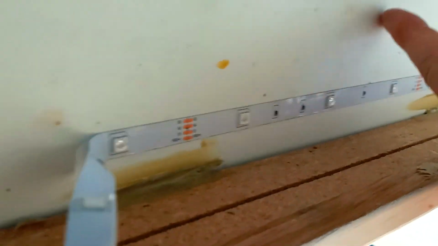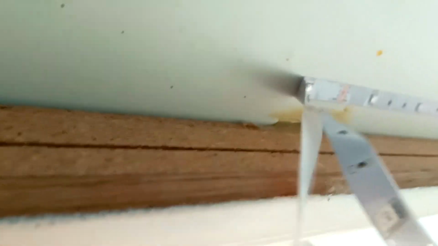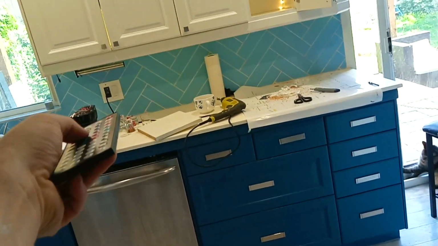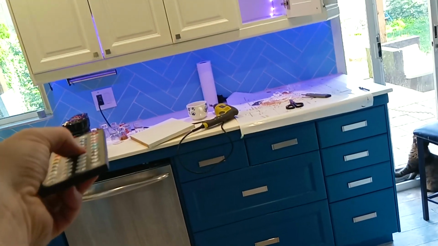You want to be about 1 inch away from the edge, so you have a little cast off on that side as well as that side. And there's an adhesive on the back, and it's very easy. You just peel, just stick. So yeah, you just continue on until it's all done. So the first step is done. The remote is working, right? And the lights are right now underneath here.